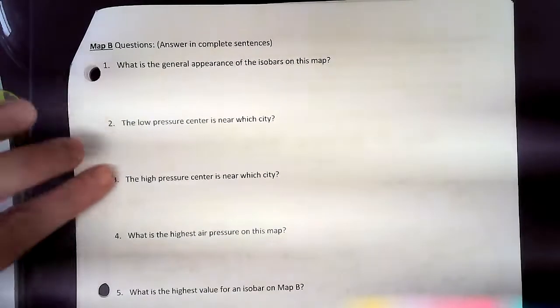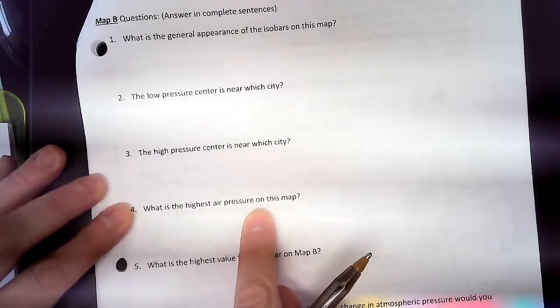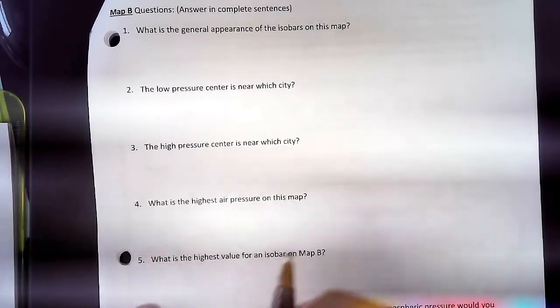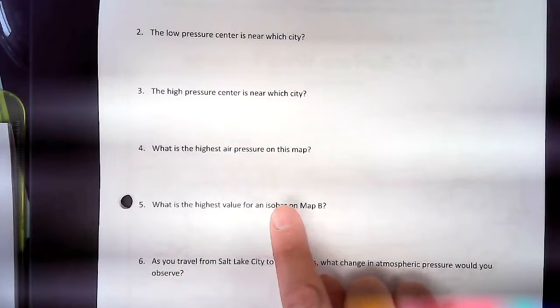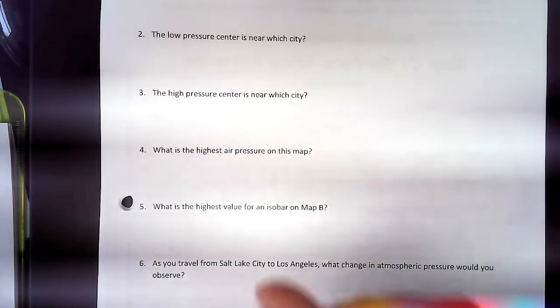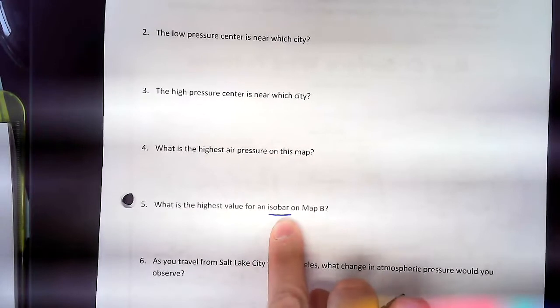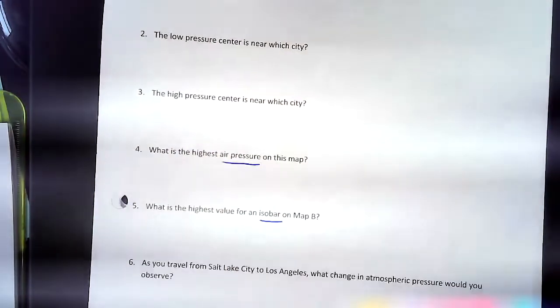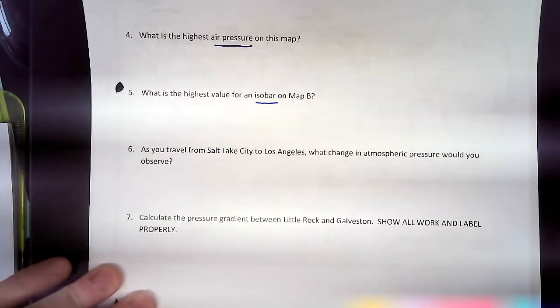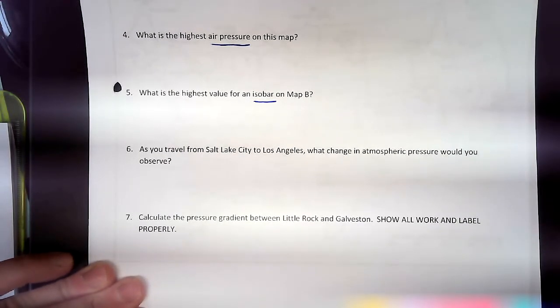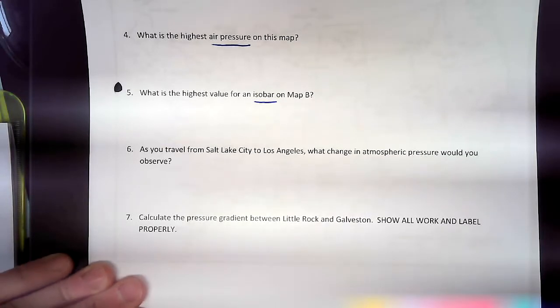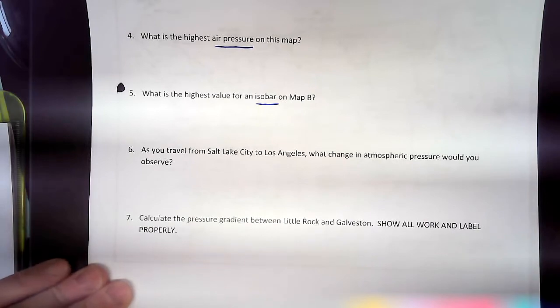On that note, for a couple of questions here, it says, what is the highest air pressure on the map? This means what is the highest actual pressure that's listed on the map, which is different than question 5 that says, what is the highest value for an isobar? So this is the highest isobar you drew, and this one is the highest actual pressure. Again, answering all these questions, remember we just talked about how to calculate gradient in the last video. I did have the question whether we should use the abbreviated or the unabbreviated. You're going to want the actual pressure, so the 1000 something pressure, not the 3-digit number.